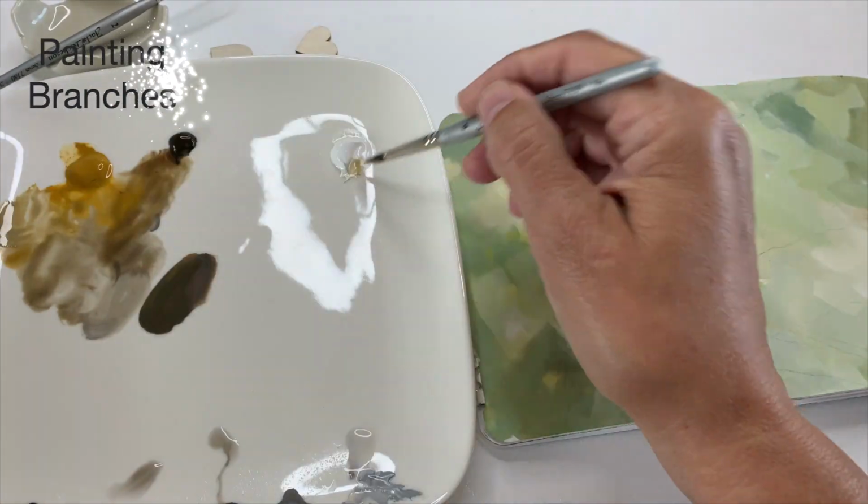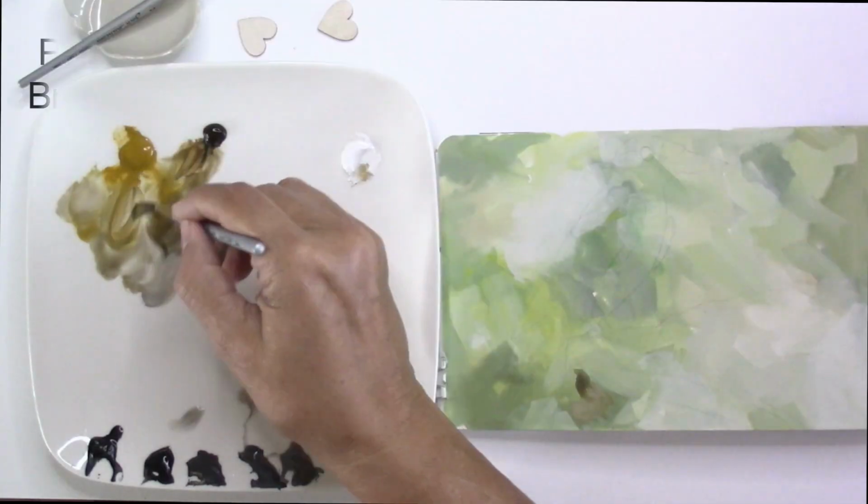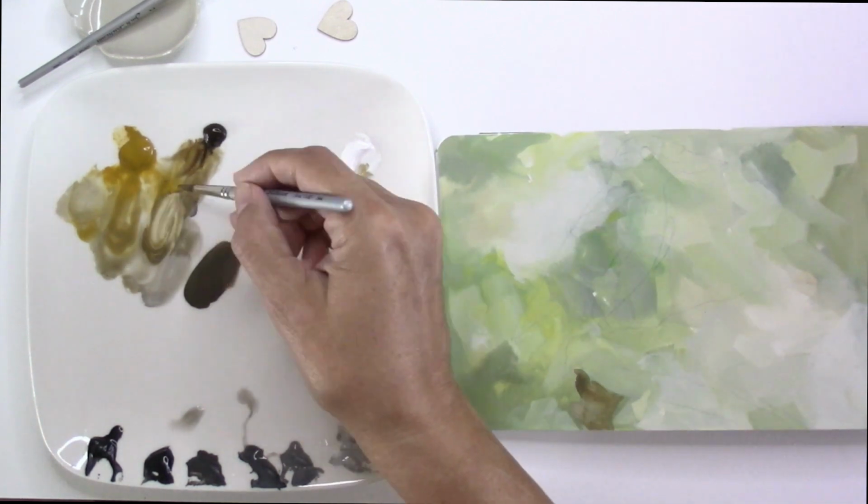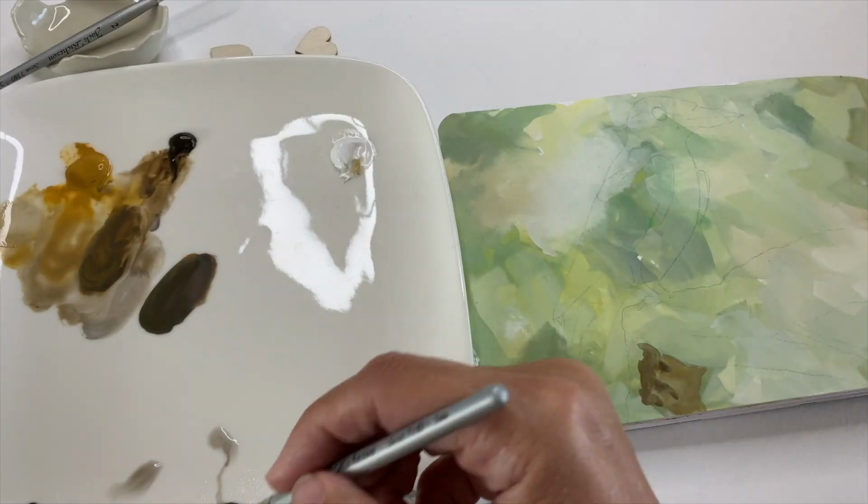Each little shift of color, chroma, and value helps to create the subtle shifts that I'm seeing on the image on the branches.